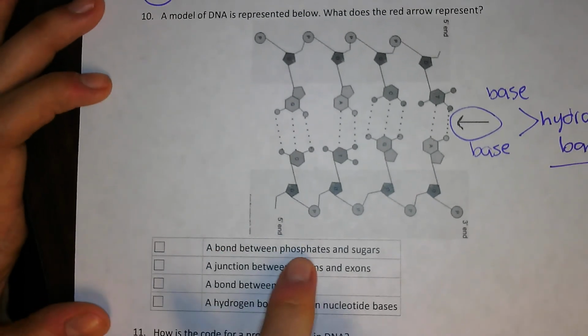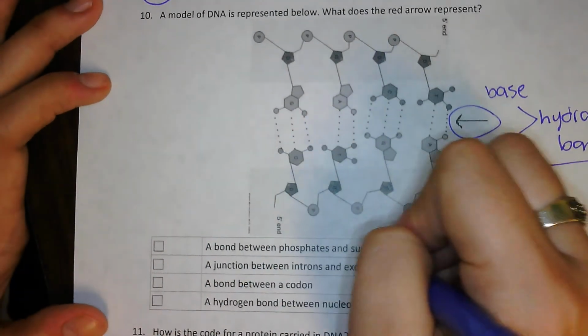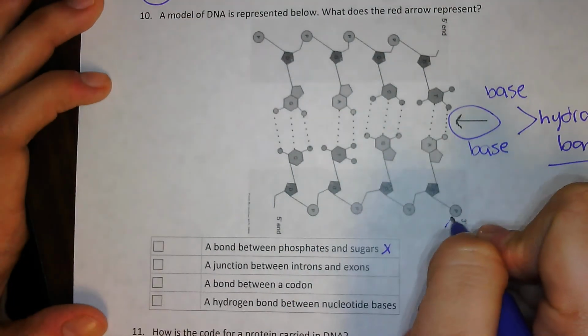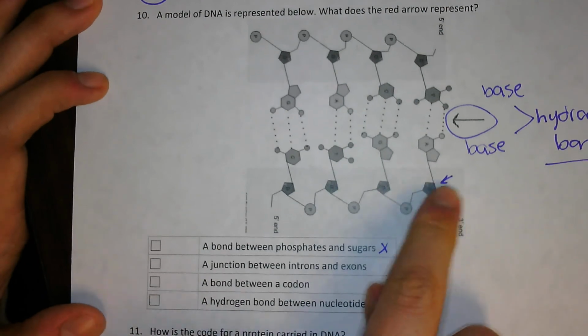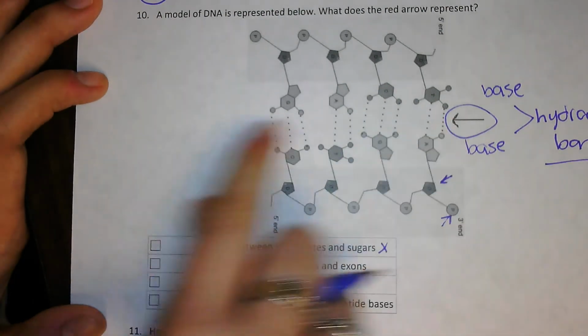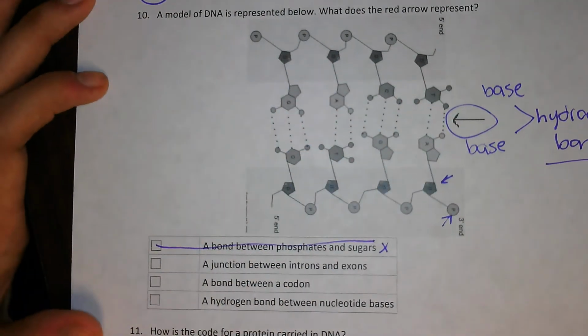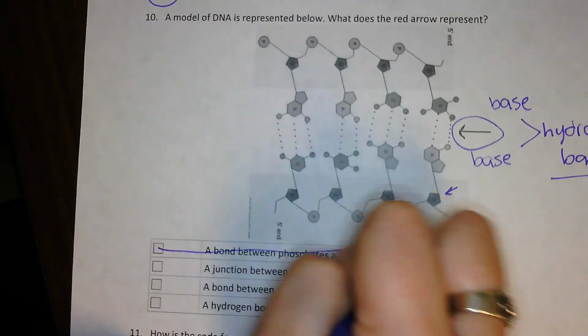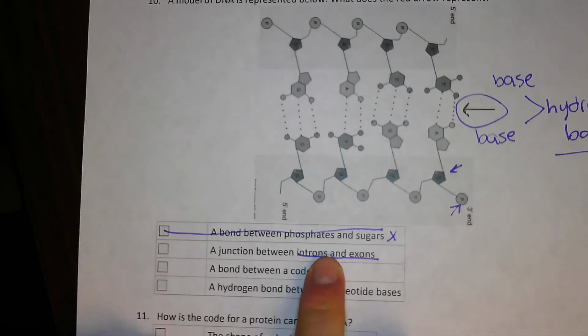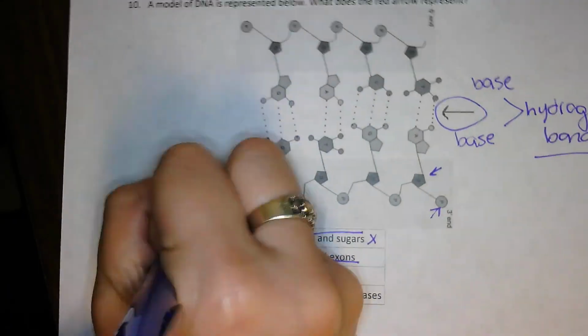A bond between phosphates and sugars. No, my phosphate is right here. My sugar is right here. This is not where the arrow that they're asking me about is. The arrow is right here. So this is wrong. A junction between introns and exons. I have no idea what an intron and an exon is. We've never talked about it in this class. So don't worry about it. It's not the right answer.